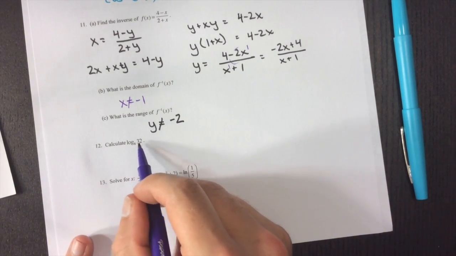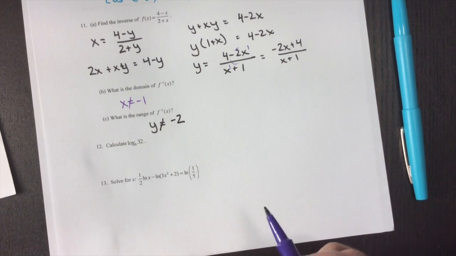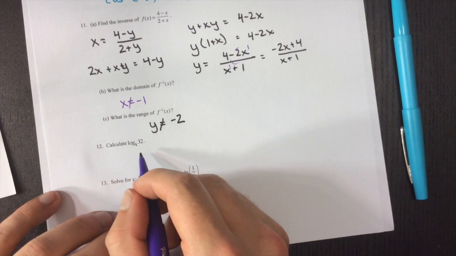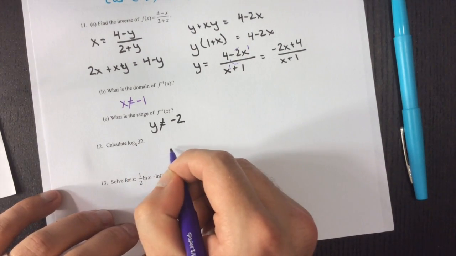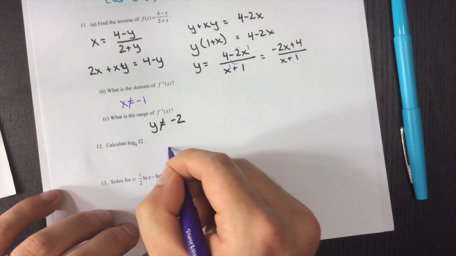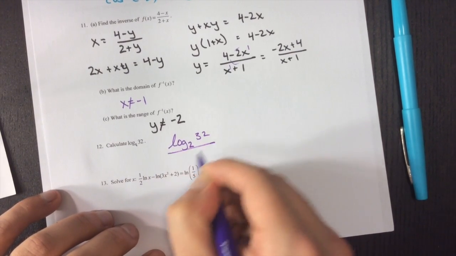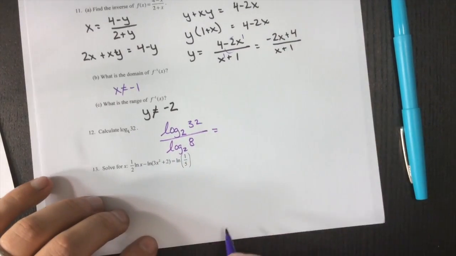Calculate log base 8 of 32. How can I do this efficiently? Well, the easiest way I can think about it is 8 is a power of 2 and 32 is a power of 2. So I can do a change of base formula. I want to change the base to 2. So that would be log base 2 of 32 over the log base 2 of 8. That's our change of base formula.